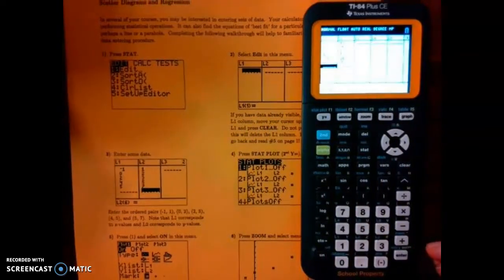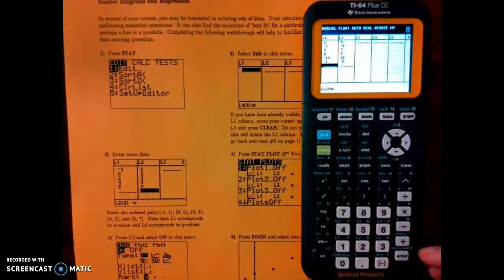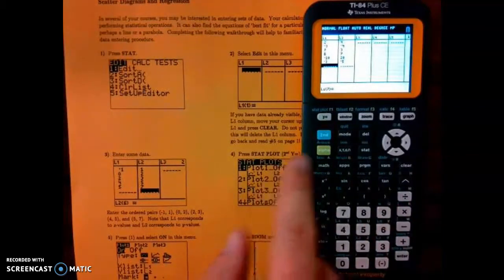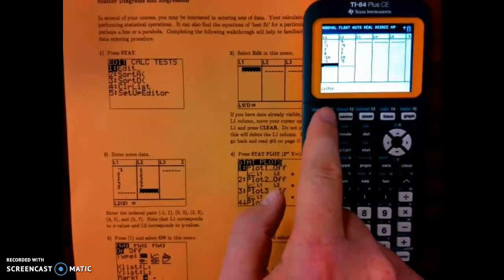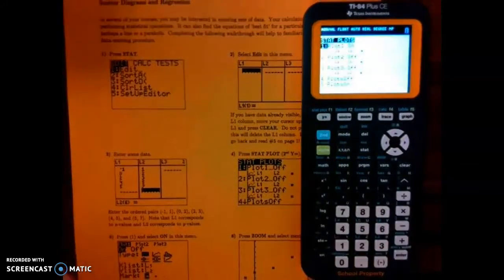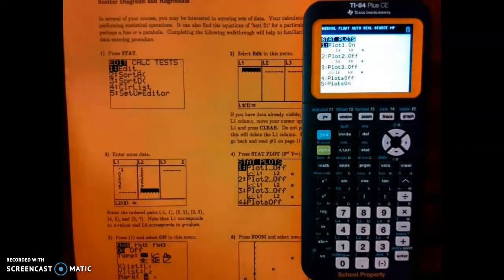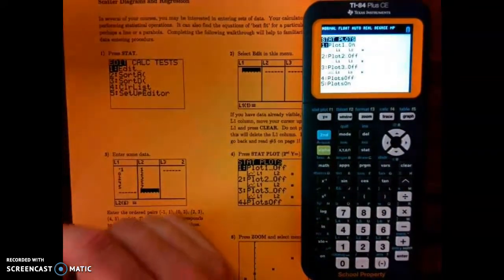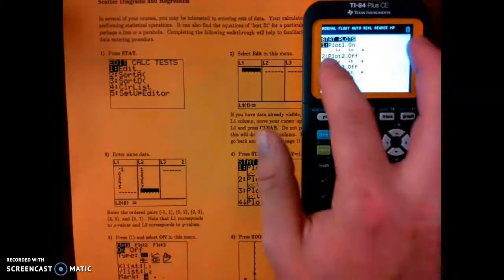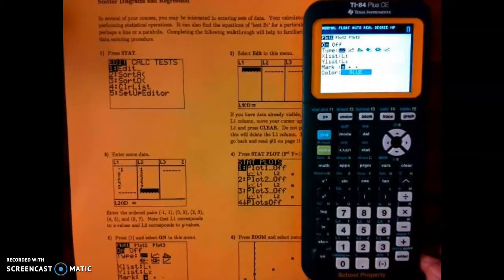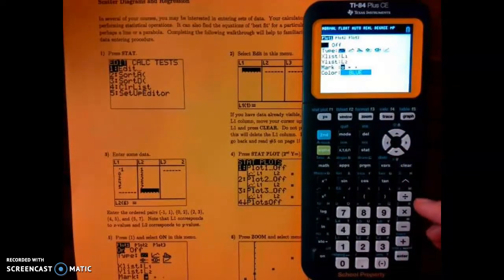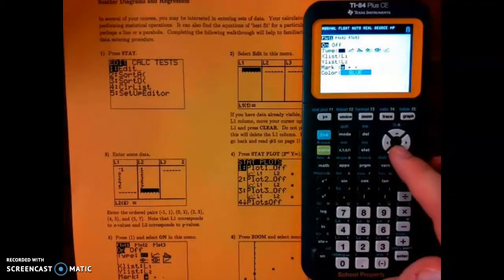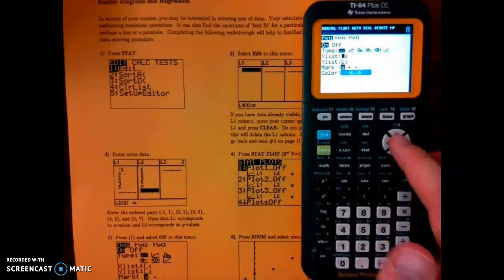Now, what I'm going to do is press stat plot, and that's in the y equals right above it. So you're going to hit second and then y equals. Make sure that your stat plot is selected. We're going to go to plot 1 and turn it on. If it's off, you just turn it on. Mine's on already, obviously, because I've been using it. Then make sure your X list and your Y list are L1 and L2.